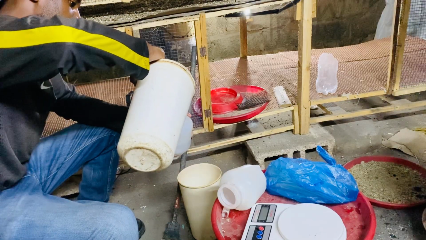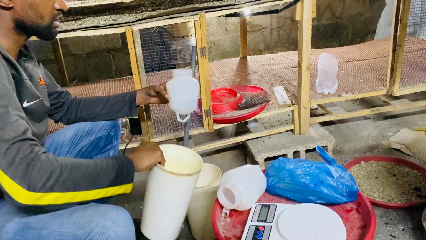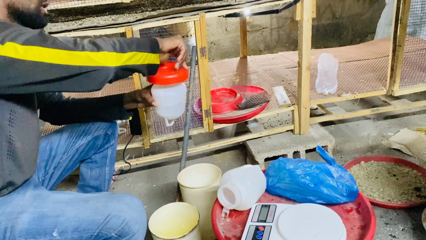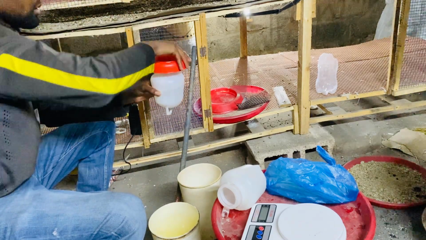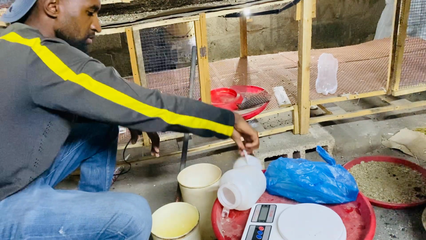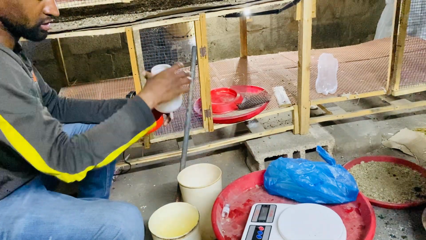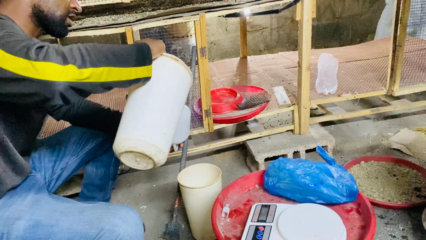Yeah, so we don't need a lot of water. We need water that will be done within 2 hours. So this one is ready. Put it aside. Put in this. So you need to clean the drinkers, of course.